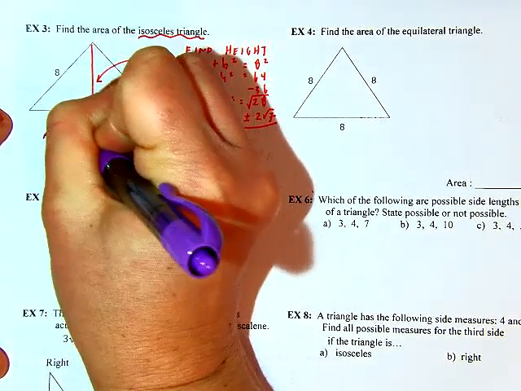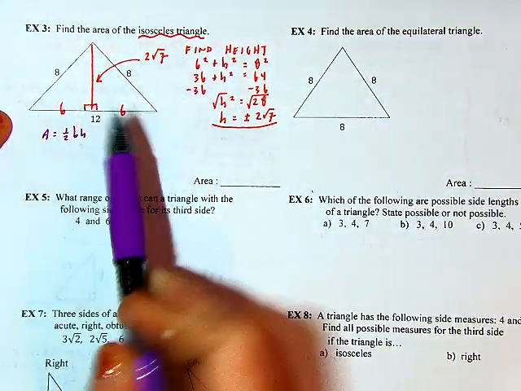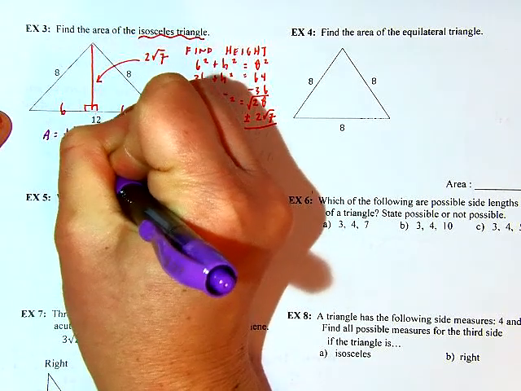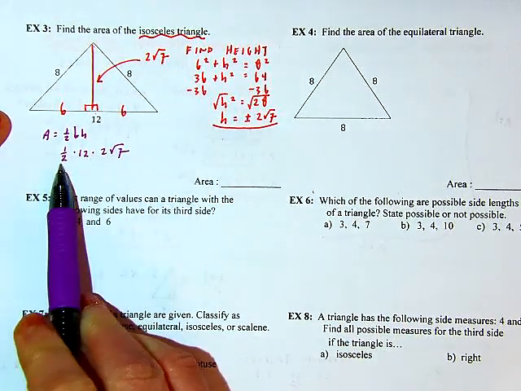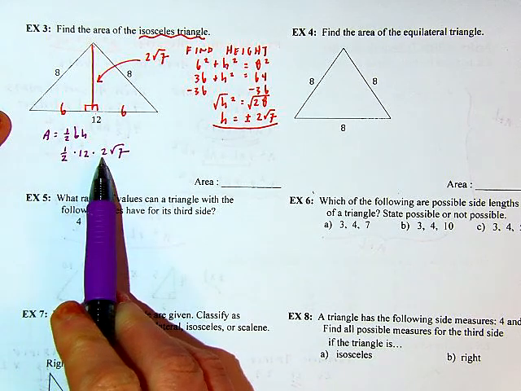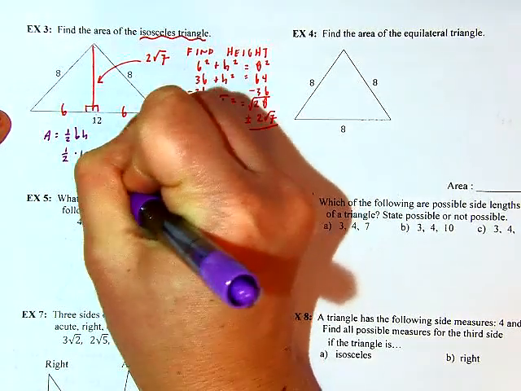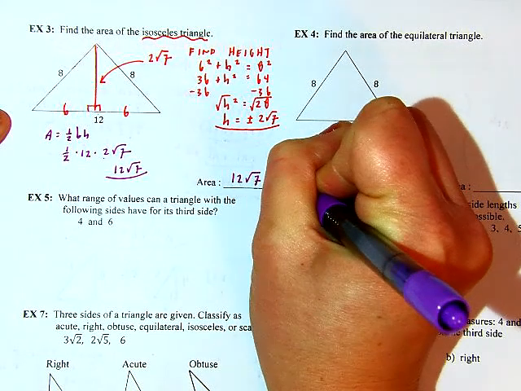Area is half base times height. Here is my base, and here is my height. So half of 12 times 2 root 7. Half of 12 is 6, 6 times 2, we're back to 12, and then root 7. That is my area: 12 root 7 units squared.